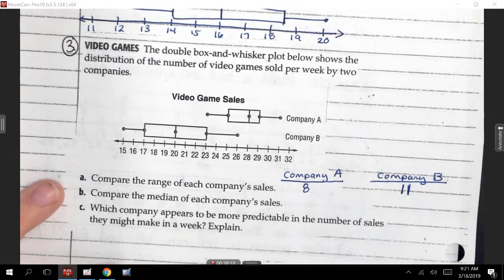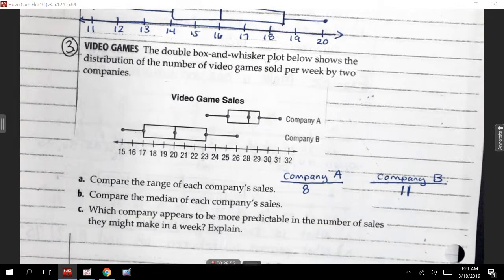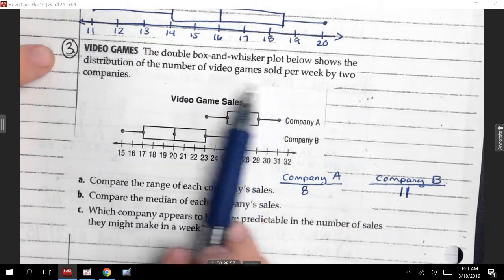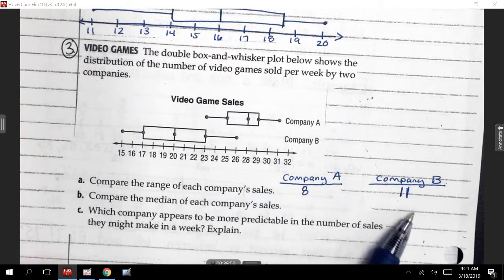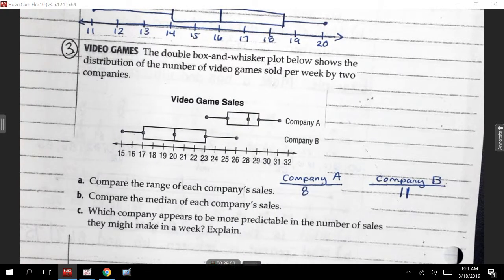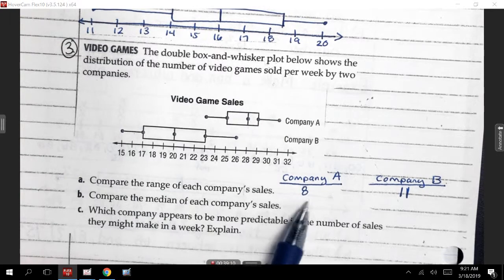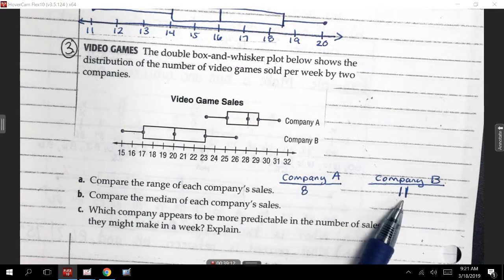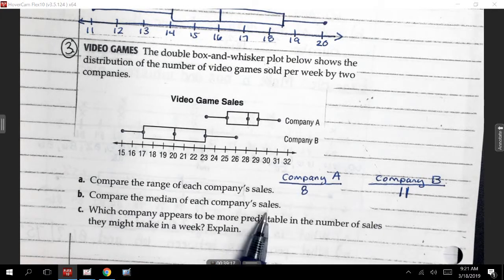I get 11. So we're talking about video games sold, which company had sales that were closer together and which one had sales that were further apart? Company A had sales that were closer together, and company B had sales that were further. Company A sales were closer, company B's sales were further away from each other. Do we agree with that? Okay. All right, compare the median.